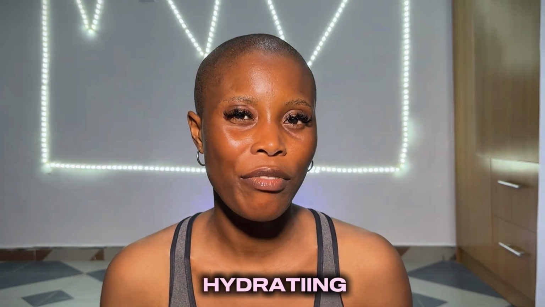If you are a dry skin girl, when you want to get your foundation, always ensure that you go for a very hydrating foundation. Yes, a very hydrating foundation. You don't want to go for a matte foundation if you have dry skin, because everything is going to feel so dry, and I can assure you that at the end of your makeup you are not going to like what you are going to see.